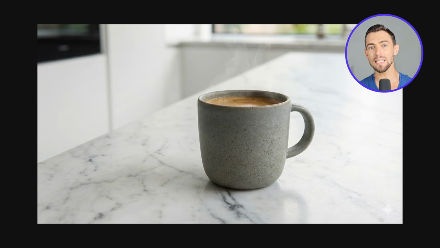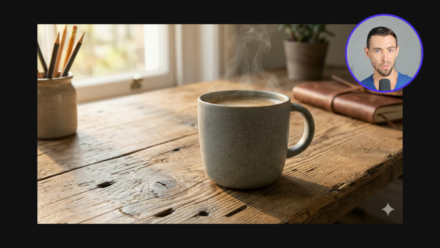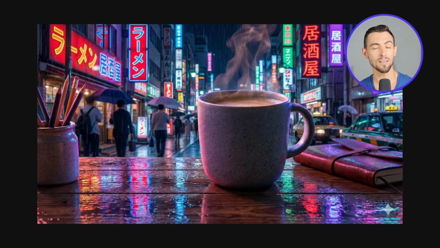Fourth is location, which is basically the scene. Where is this happening? Modern minimalist kitchen with marble countertops. Rustic wooden desk with natural light. Neon lit Tokyo street at night. Location sets the mood. So the same product on a marble countertop feels luxury. You put it on weathered wood and now it feels handmade and artisanal. Same item, totally different message.